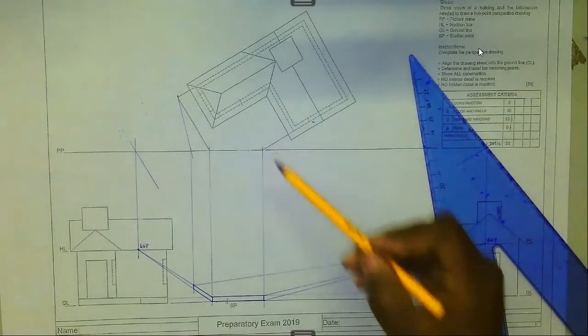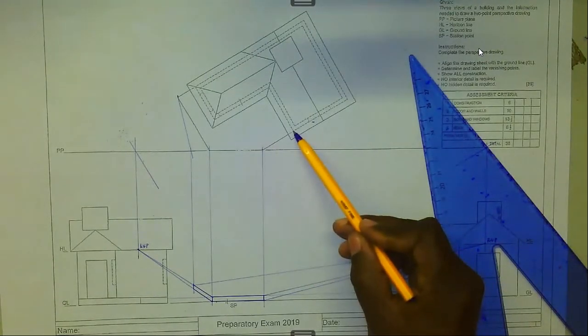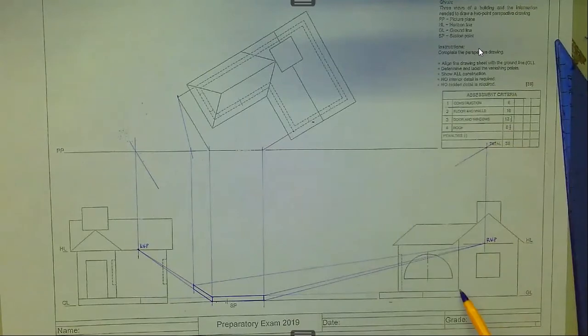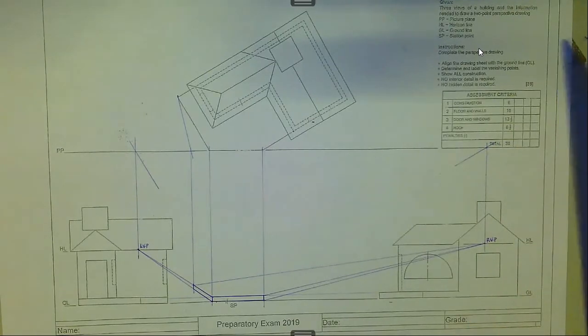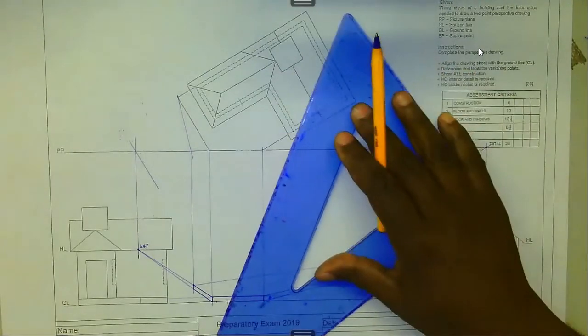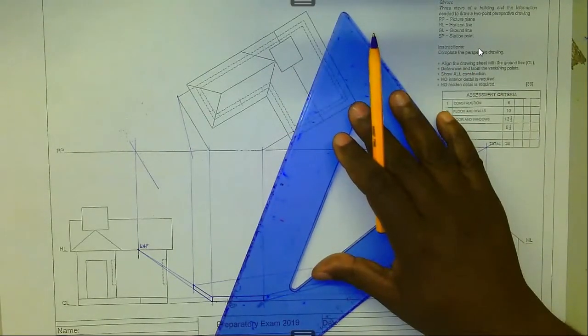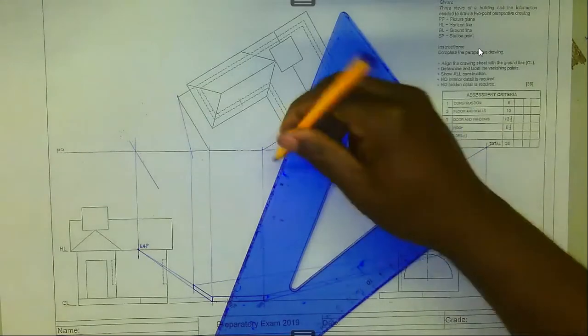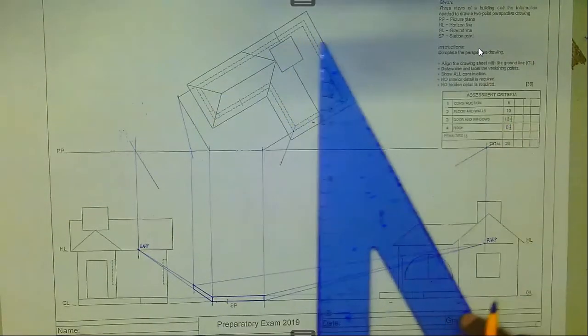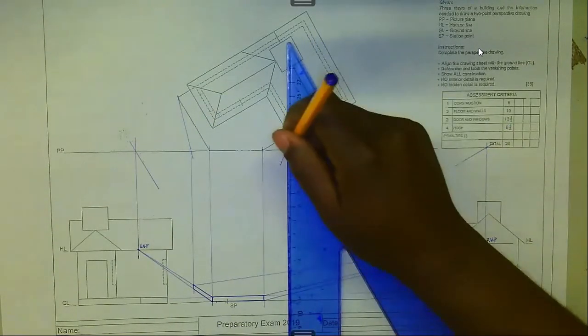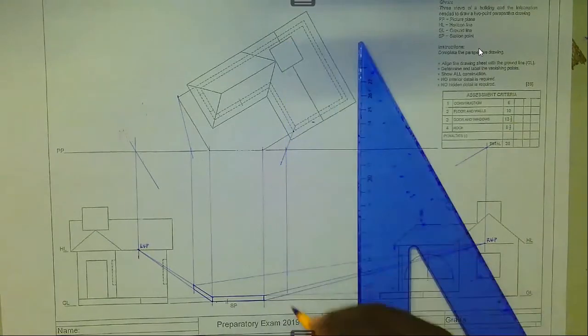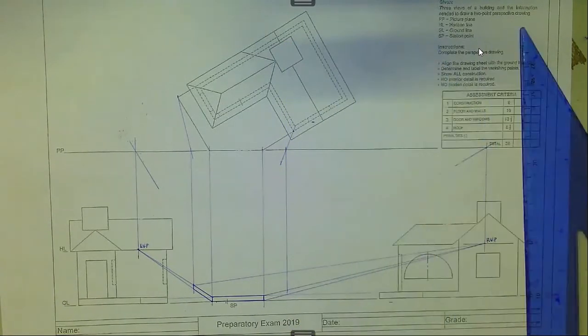Right. The next thing, I also want to get hold of this point, which is basically this point in terms of the raised part of the veranda. Then I connect like that. You bring this one down. You have got a point there. So this line is basically representing this wall, right?